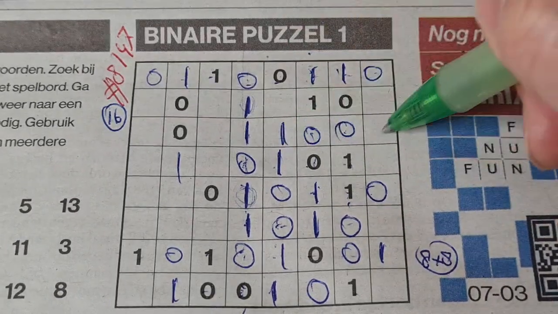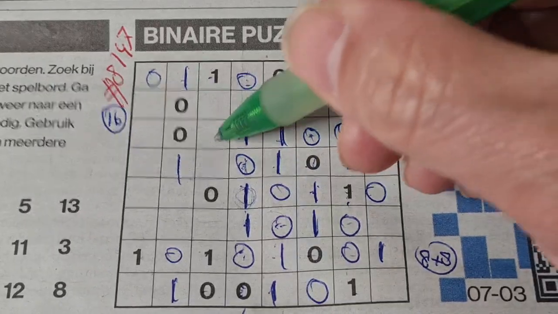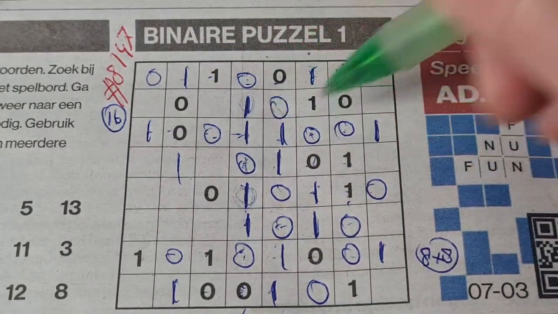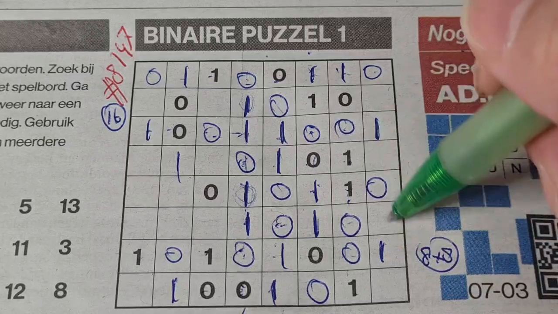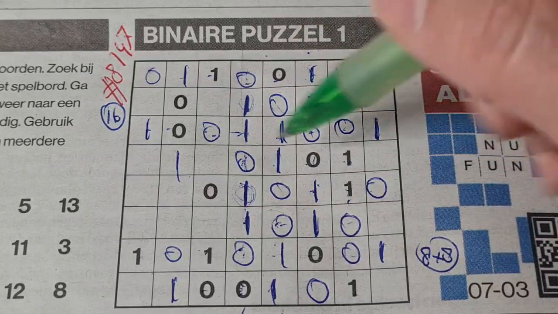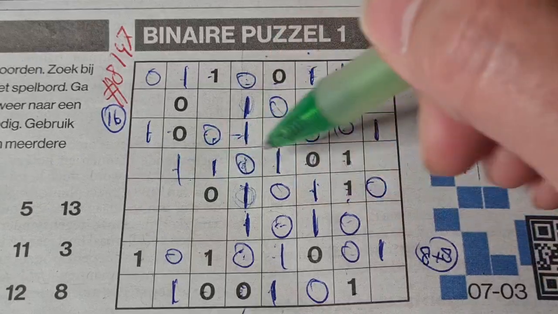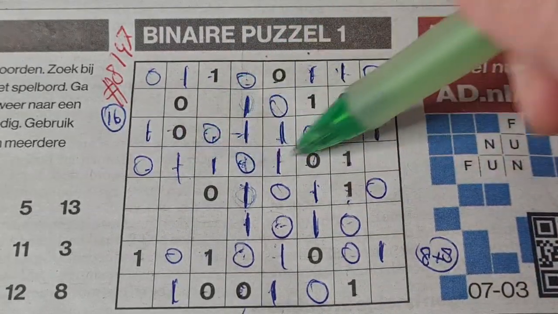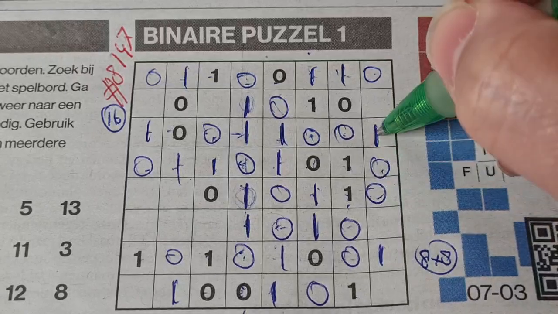Double O, here one, there one. Double one, here no, there no. Double O, here one, there one. Between the ones comes no. Yeah, and now between the O's comes in 1. Double one, here no, there no. 4 ones we have here, so the rest are O's. Double O, here one, there one.